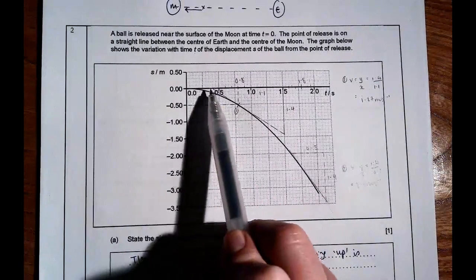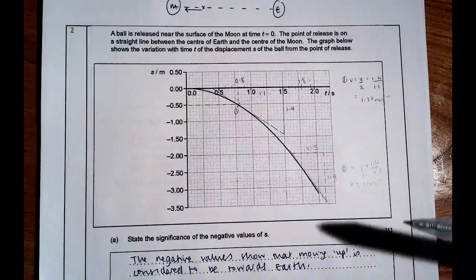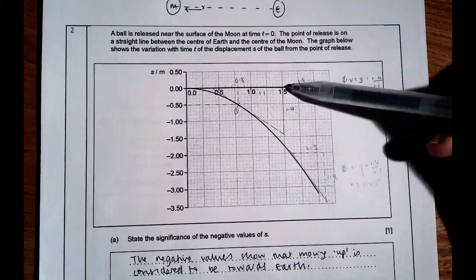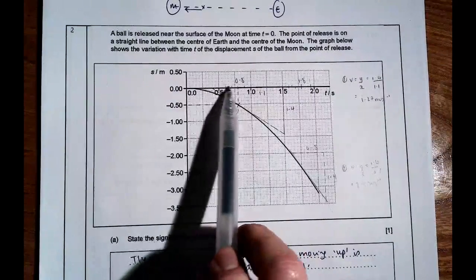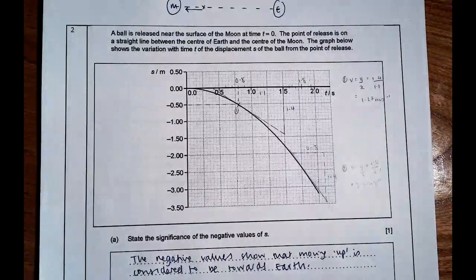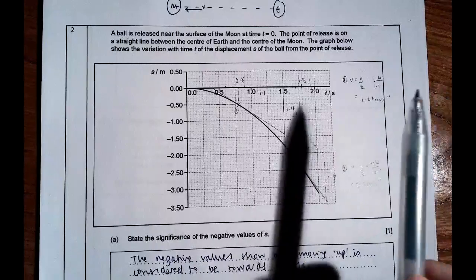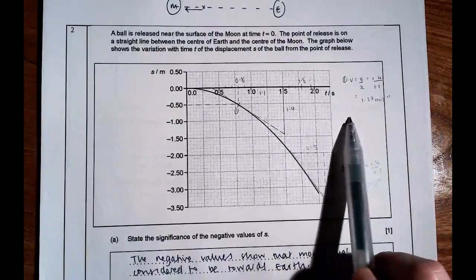So hopefully you can see I've drawn a tangent. I've then measured the y and the x distance of that tangent there, and I've put that here.